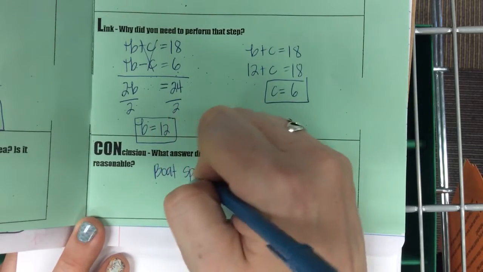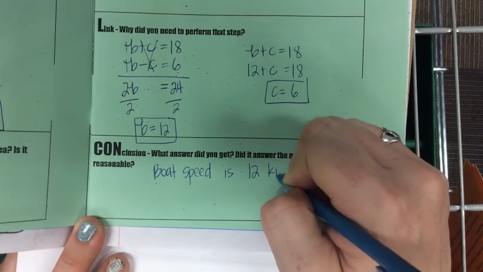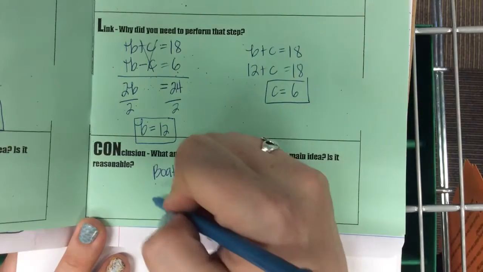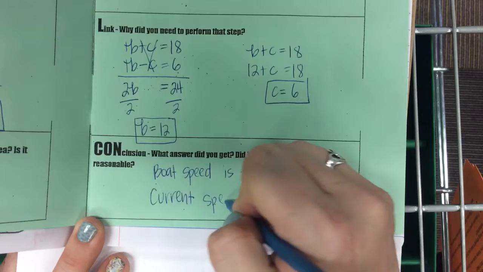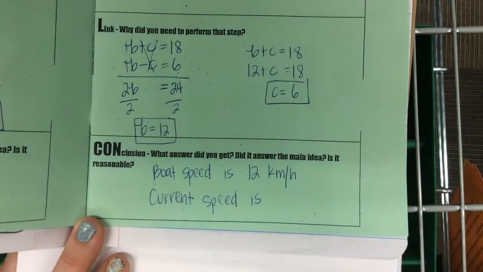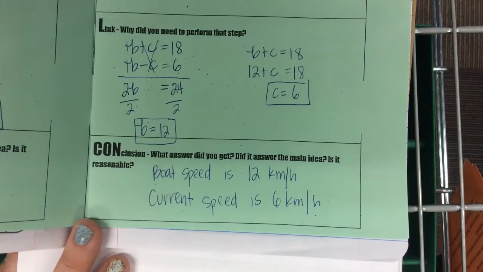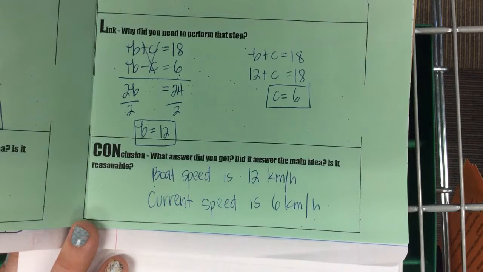The boat speed is 12 kilometers per hour, and the current speed is 6 kilometers per hour. Now what? And we're done.